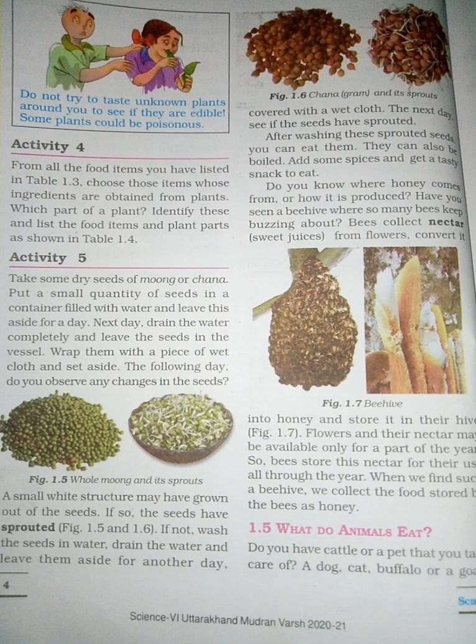After washing these sprouted seeds, you can eat them. They can also be boiled with some spices to get tasty snacks to eat.